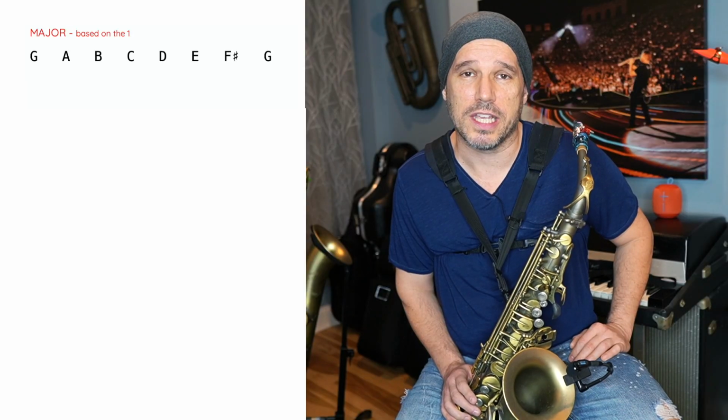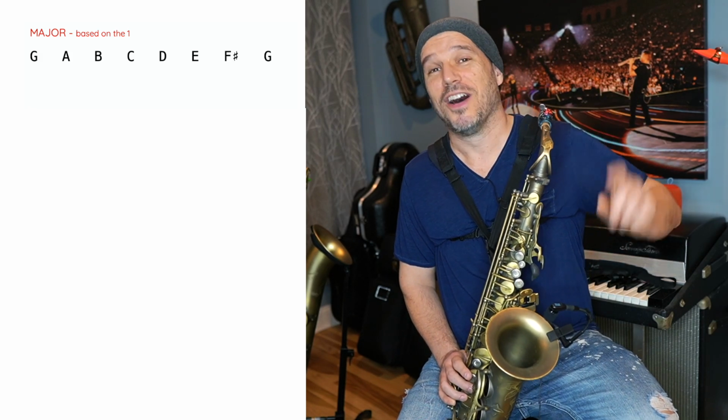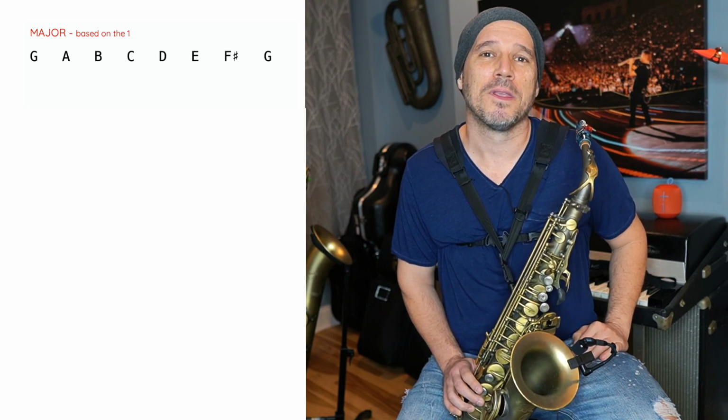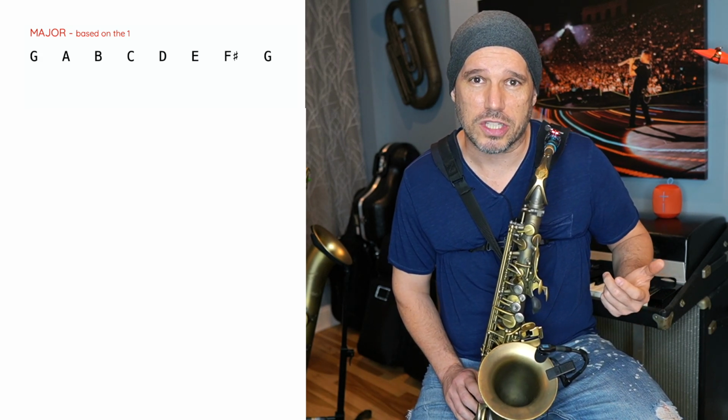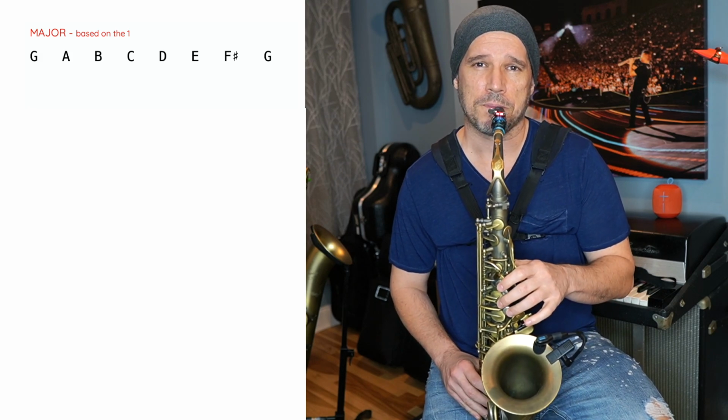modes. So let's start with the most common mode, which is the major scale, and the modal name for that is Ionian. Of course, we never call it Ionian, but your major scale is a mode based on the 1st degree of your major scale. So we're going to do all of these examples in the key of G on the alto sax. So the major scale, we don't really need to think about much because it's just a major scale. And if you're watching a video on modes, I'm assuming you already know your major scales. But this is a major scale, a G major scale.